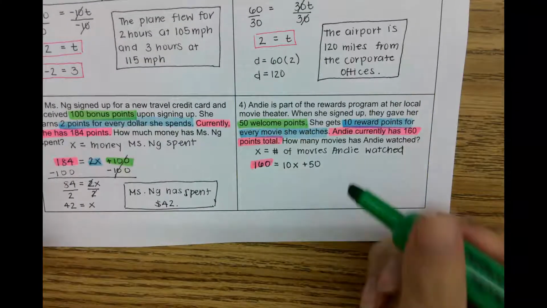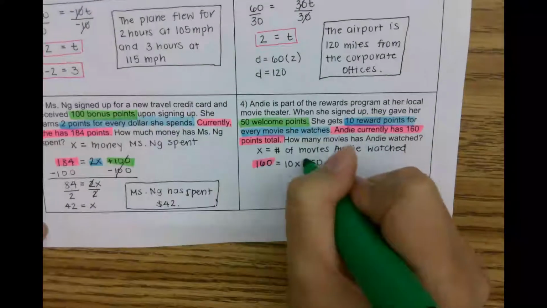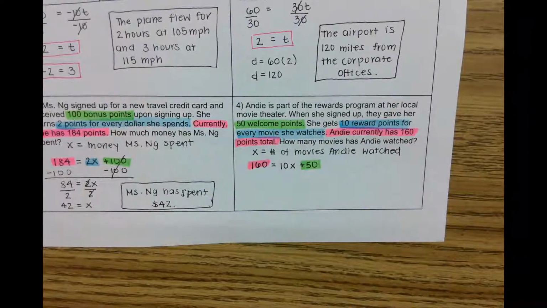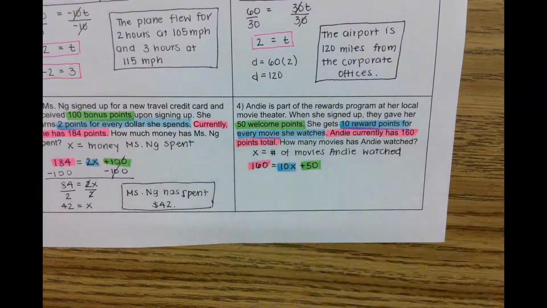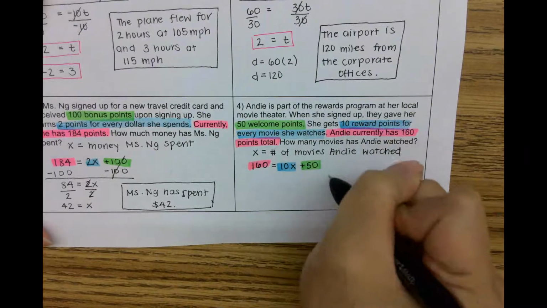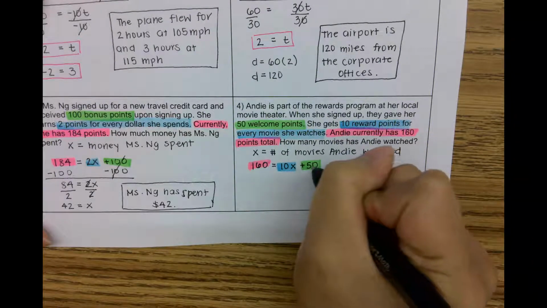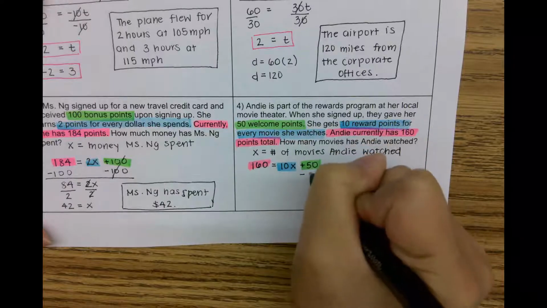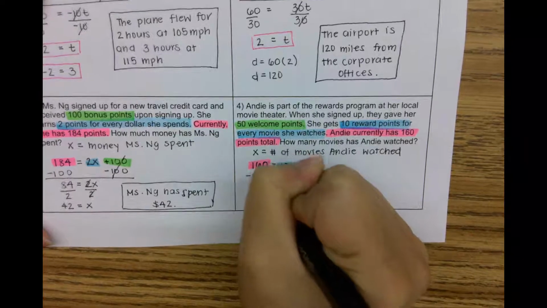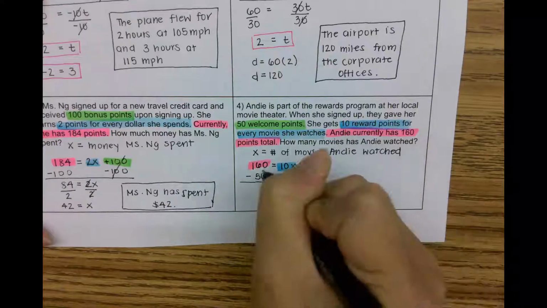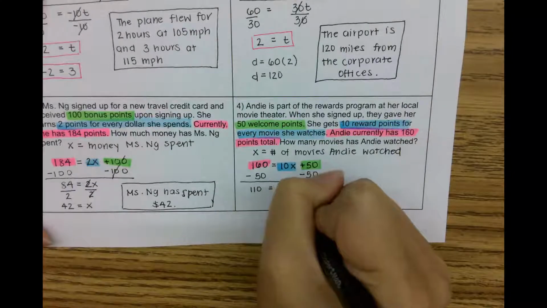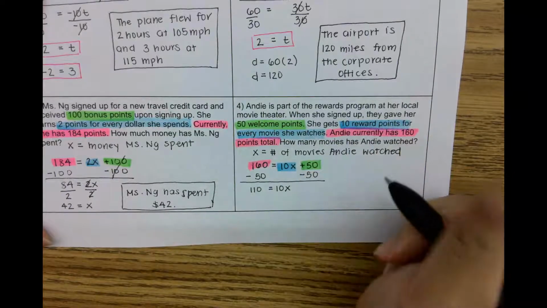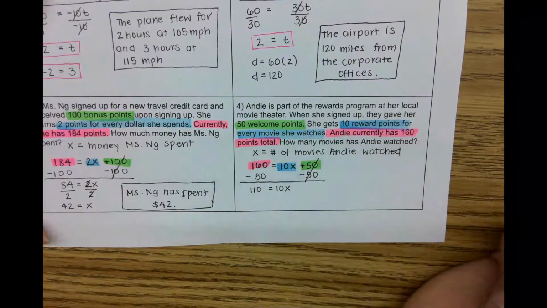Okay, so let me just highlight the stuff we got from our words. And then we're going to solve. So pretty familiar to us. We started doing this on the second day, so we're good to go. The first thing I'm going to do to isolate x, get rid of this add 50 by subtracting 50. So 160 minus 50 is 110. Then 10x stays the same, and then 50 minus 50 cancels out to be 0, so 10x plus 0.